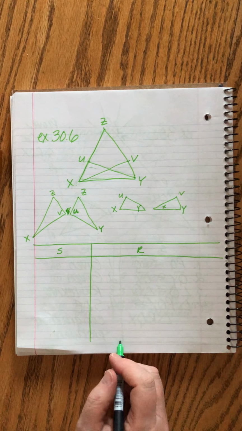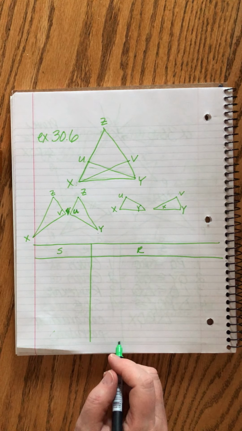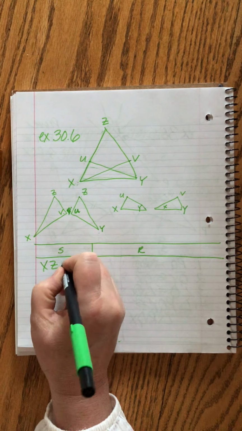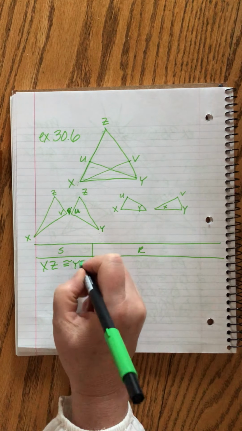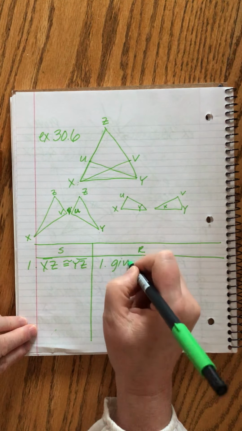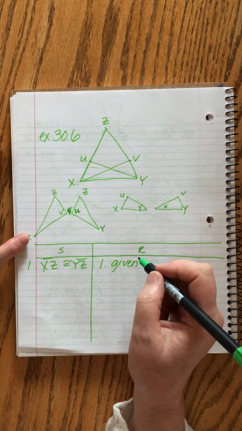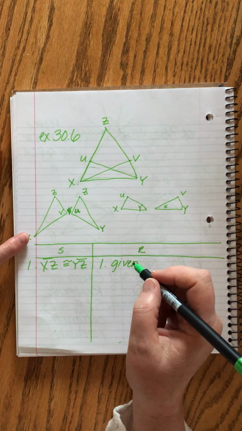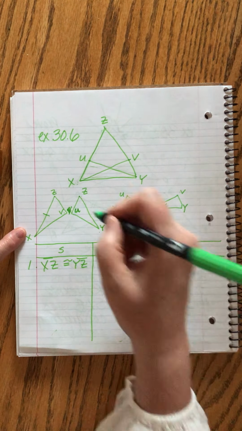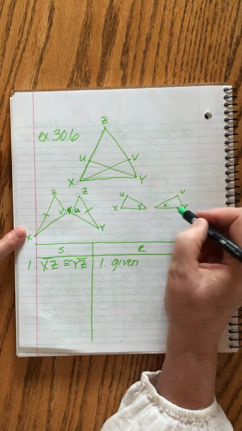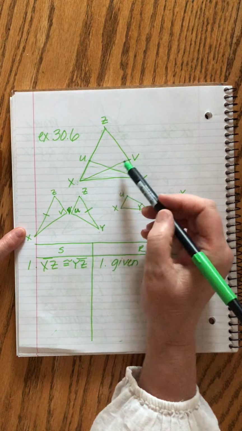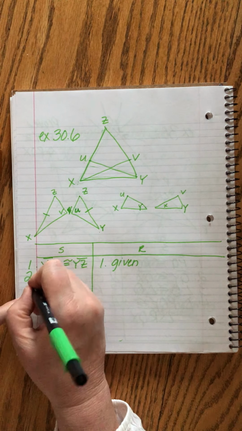Okay, given, segment XZ is congruent to segment YZ. And that's given, let's add it. XZ is congruent to YZ. Now that doesn't show up on our smaller triangles. It only shows up on the bigger ones because the bottom ones are just down here, right? Okay. 2.